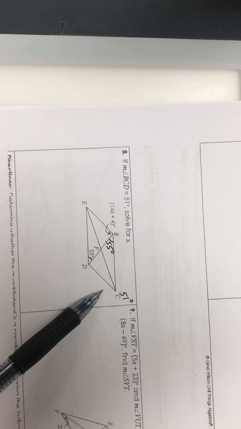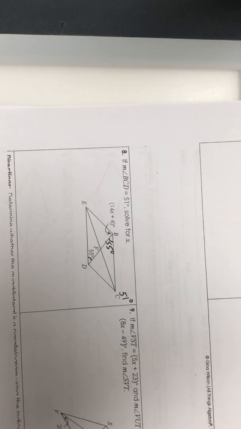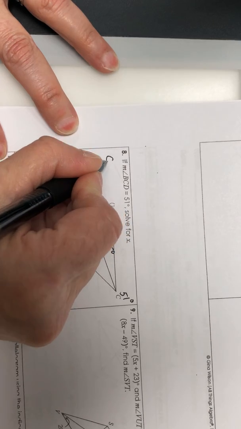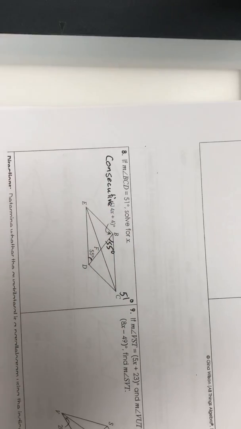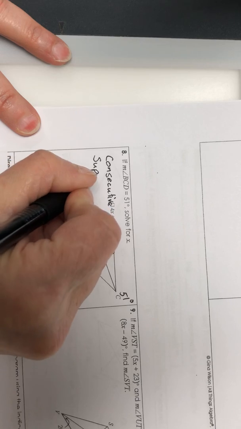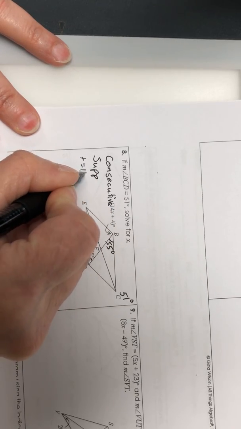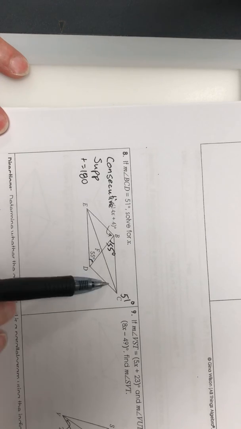This whole angle's 51 degrees. Now, what do we know about these angles? What kind of angles are these? They are consecutive. Okay, consecutive angles. Five properties of a parallelogram: consecutive angles are supplementary. They add to equal 180. Make sure you know your properties. Make sure you know what supplementary means. Had a couple of people add them to equal 90. Be careful. Add to equal 180. So that means all of this has to add to equal 180.